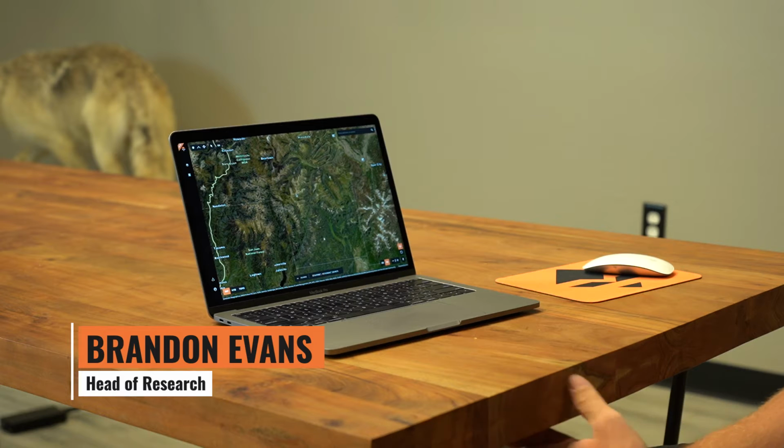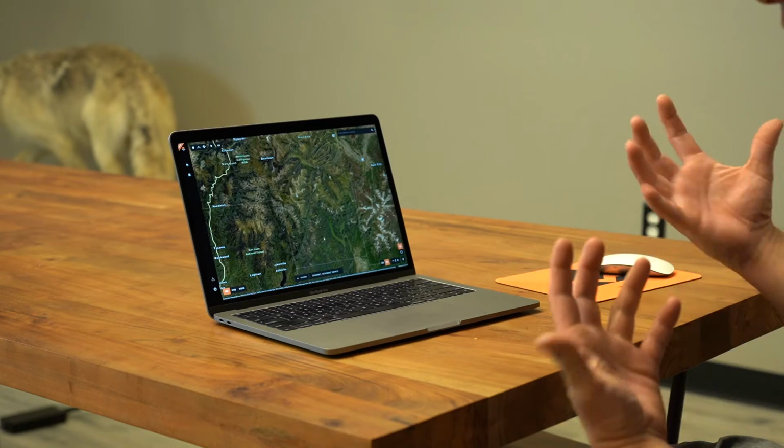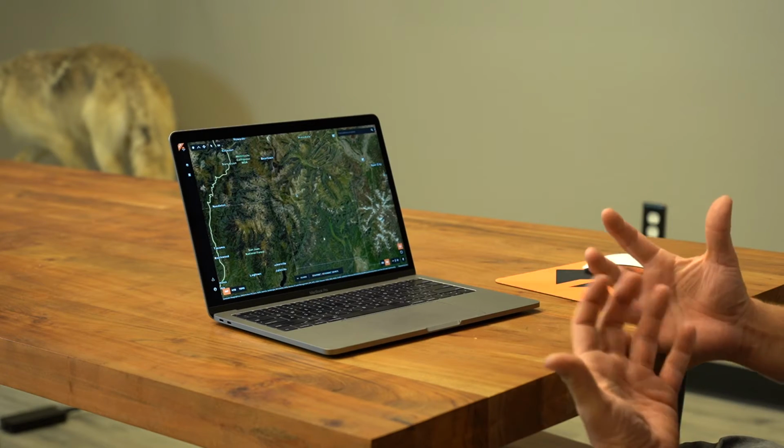Brandon with goHUNT, here to go over waypoints on our desktop mapping application. Some of the options you have when creating them, some of the use cases that I use and some of the people in the office use when making waypoints. It's super simple on the application.